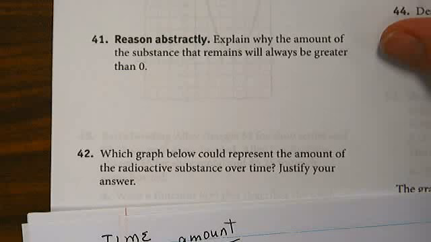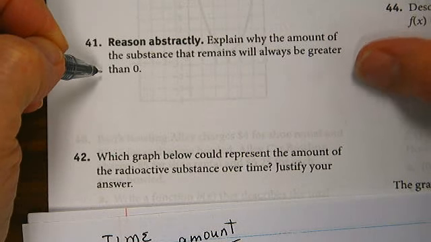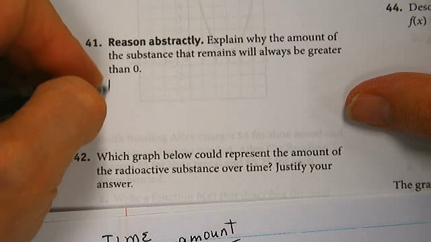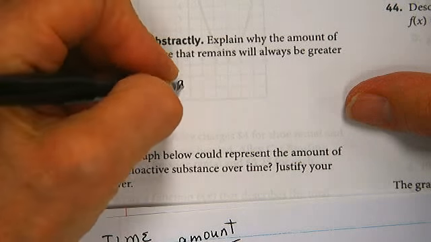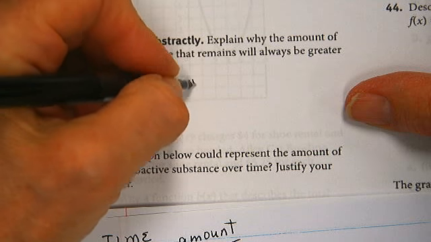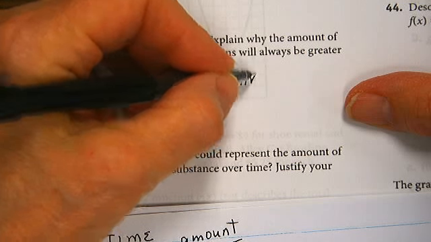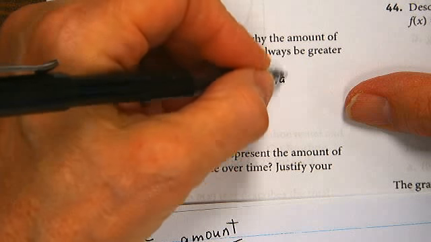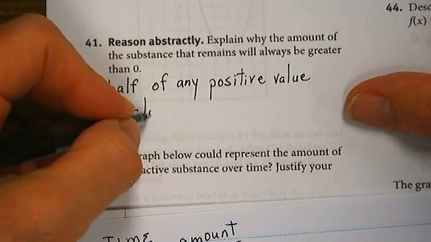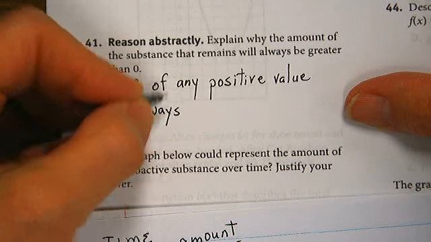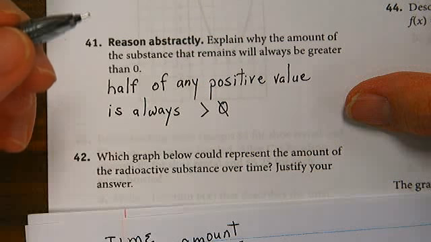Explain why the amount of the substance that remains will always be greater than 0. Half of any positive value is always greater than 0.